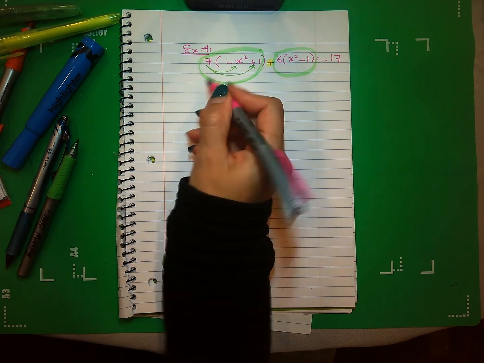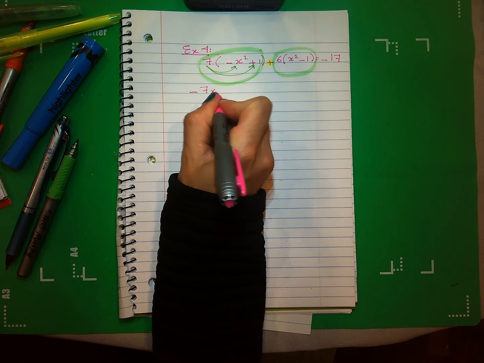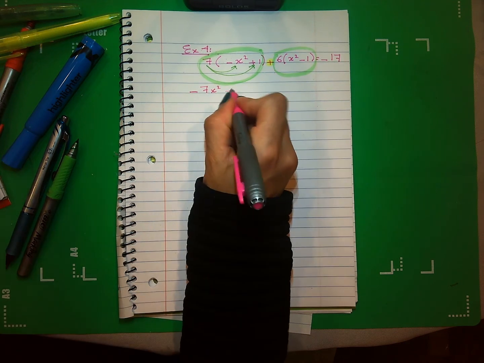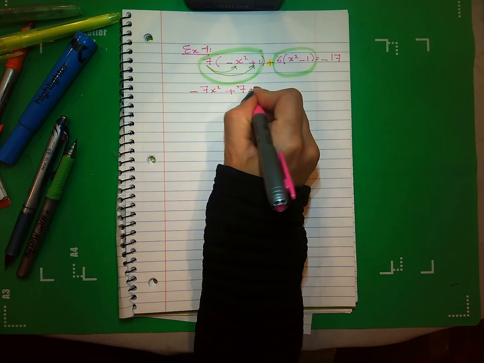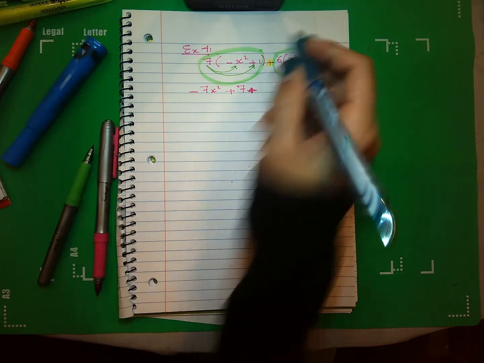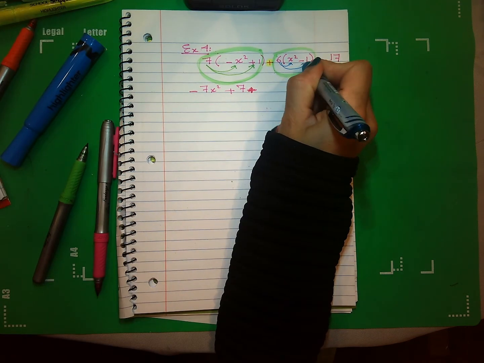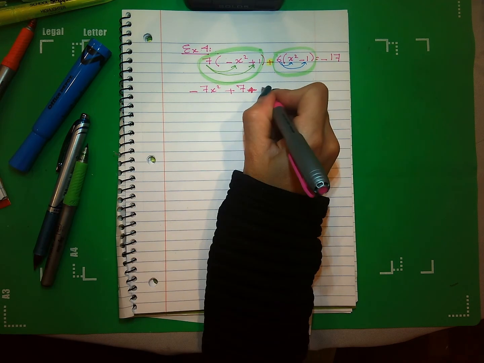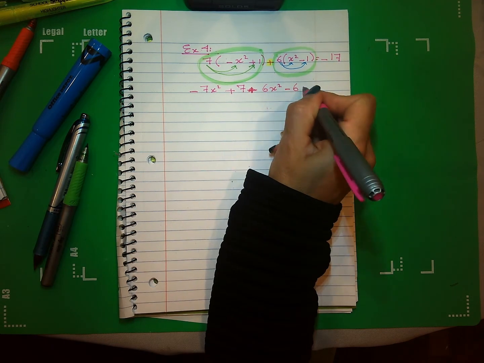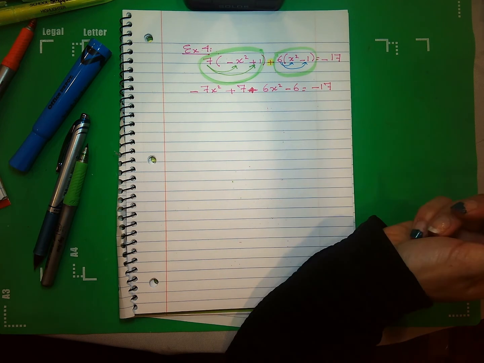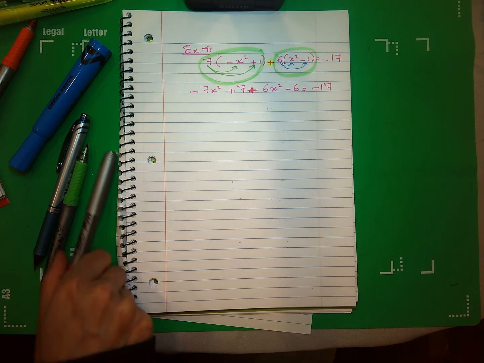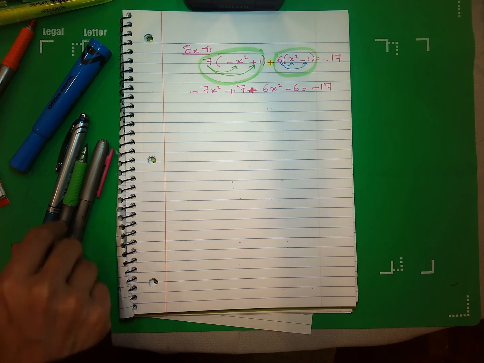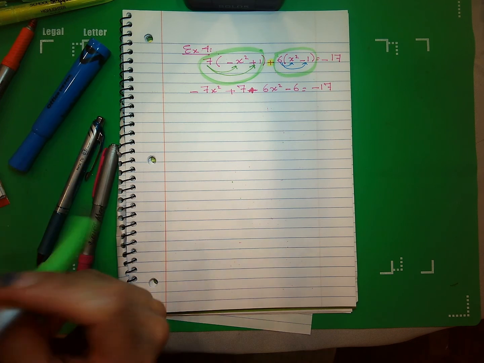So we got negative 7x squared plus 7, and I'm going to distribute that 1 to what's inside the parentheses. So it will be 6x squared minus 6 equals negative 17. Now, we're going to move all the variables to one side and all the constants to the other side. But before we do that, let's combine like terms. It's going to be easier if you do it that way.